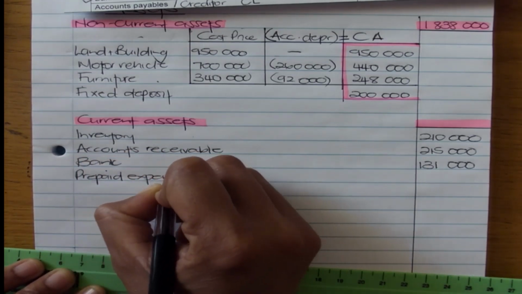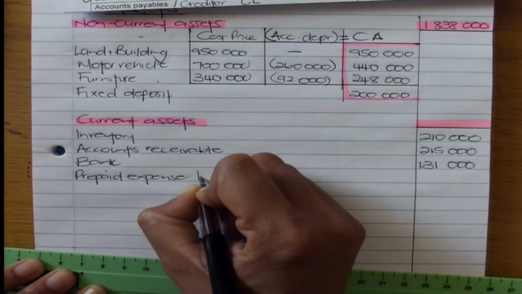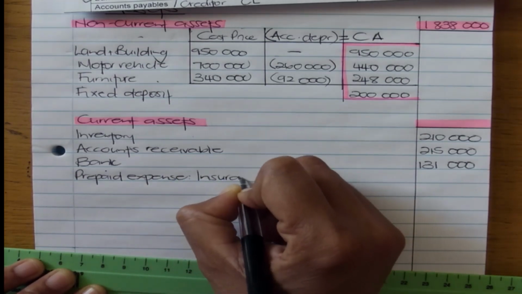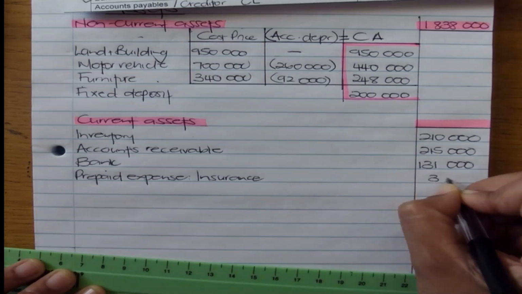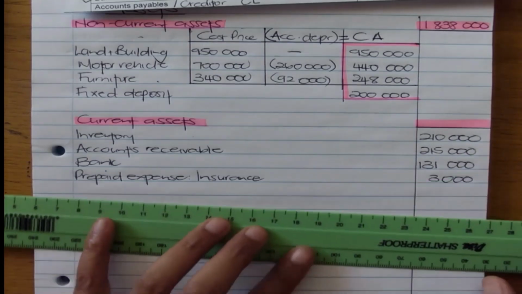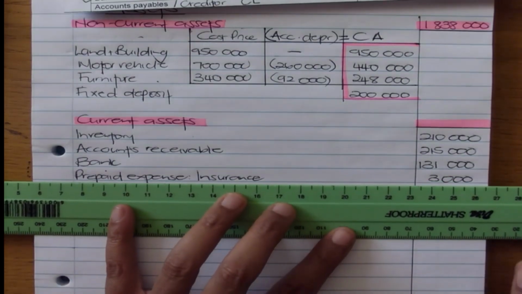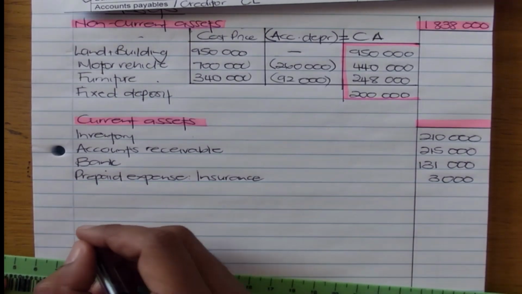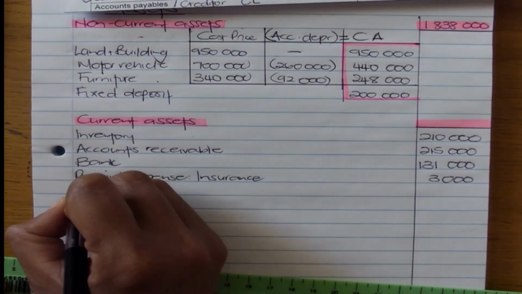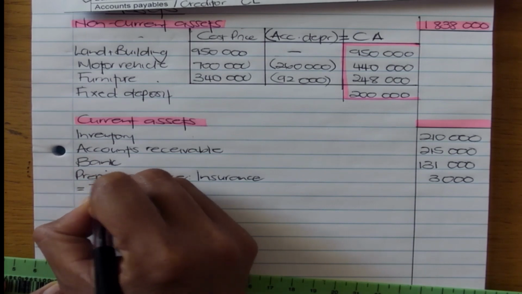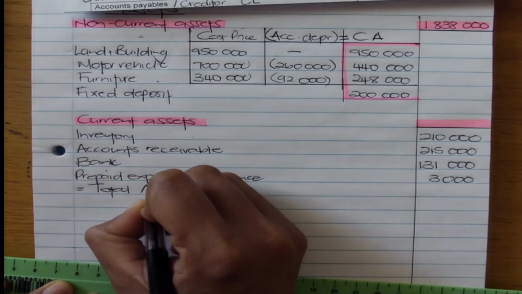And that's that. And then you're going to write is equal to total assets.